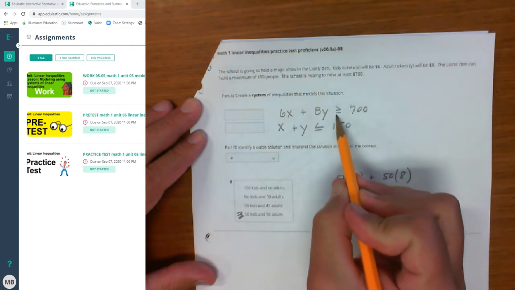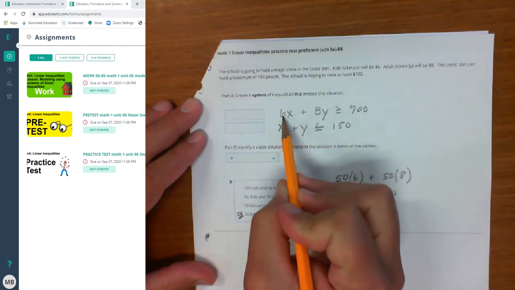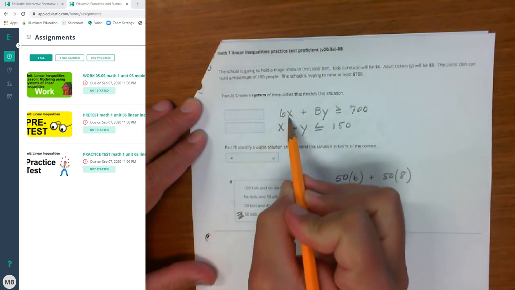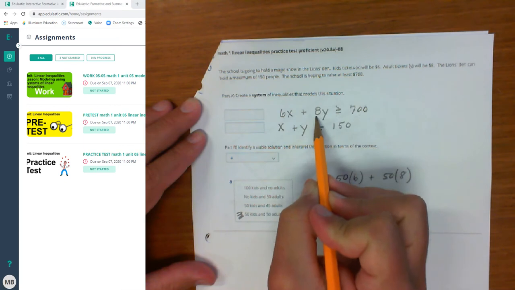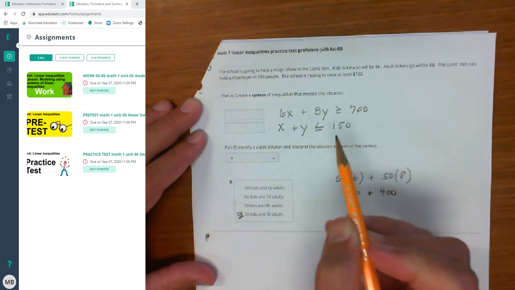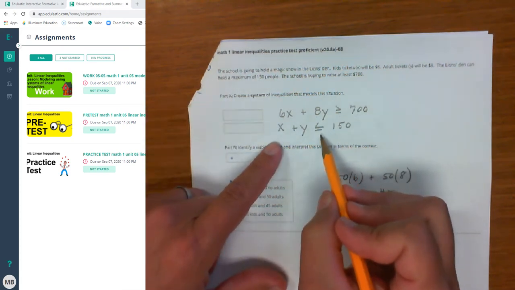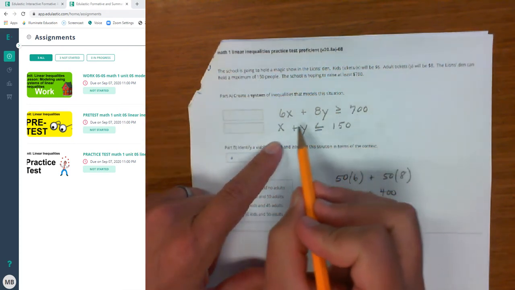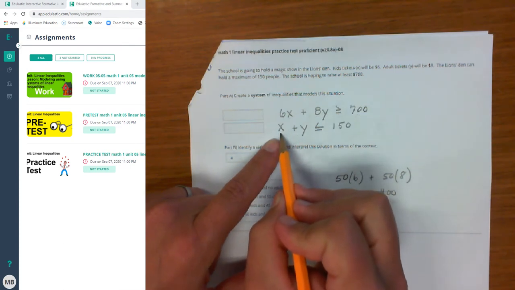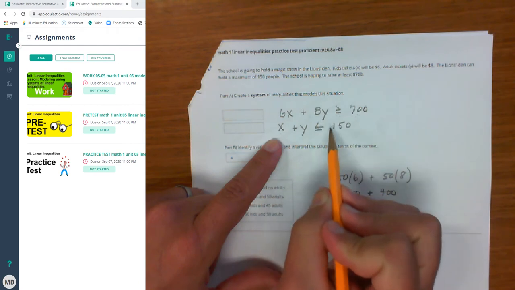Okay, so at least 700, so I want to be greater than or equal to 700. $6 times the quantity of kid tickets plus $8 times the quantity of adult tickets is greater than or equal to 700. Now this is the quantity of people inside the Lion's Den, so the number of kids plus the number of adults has to be less than or equal to 150.